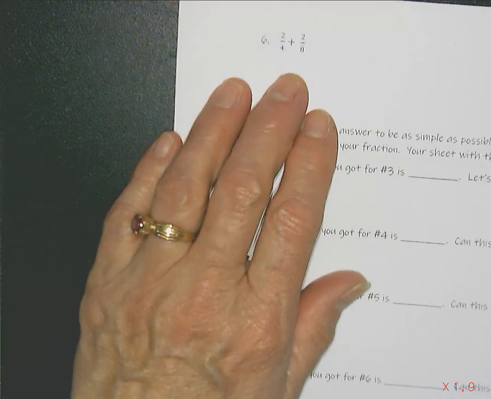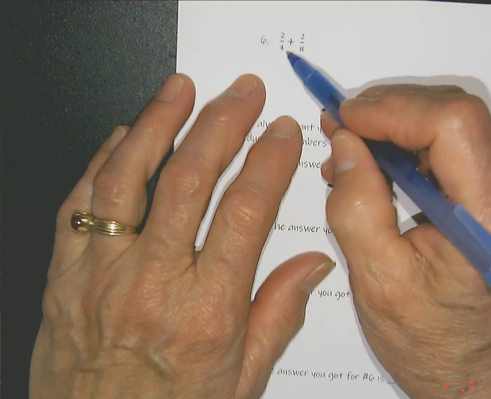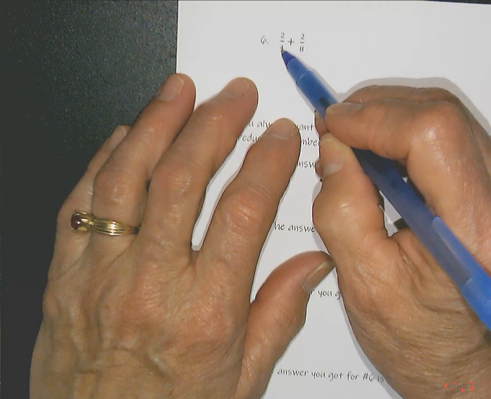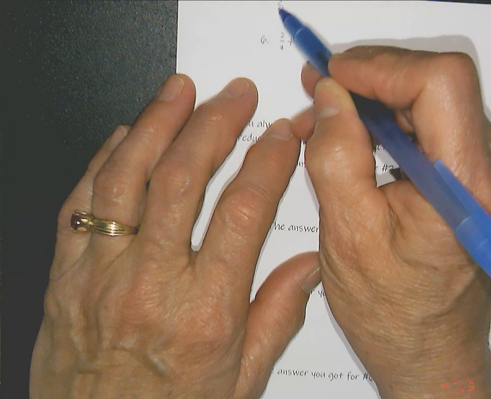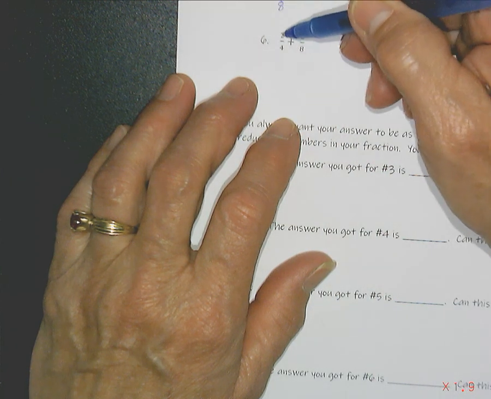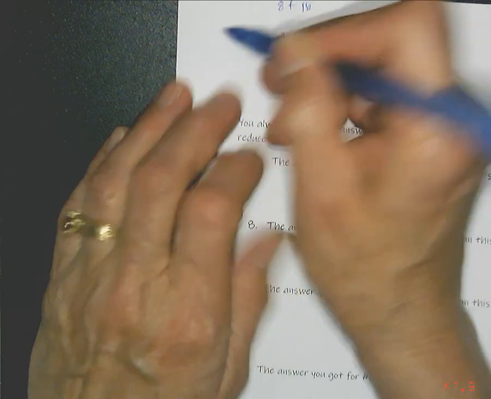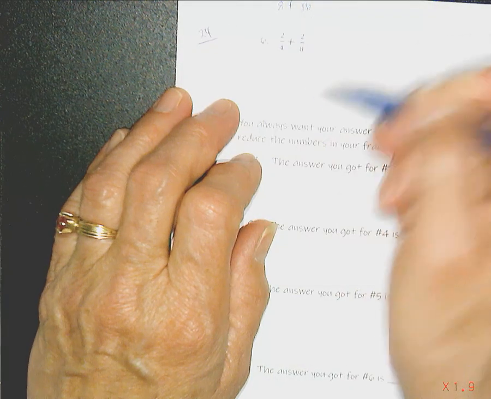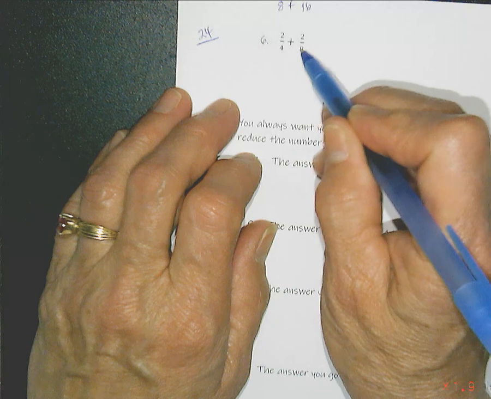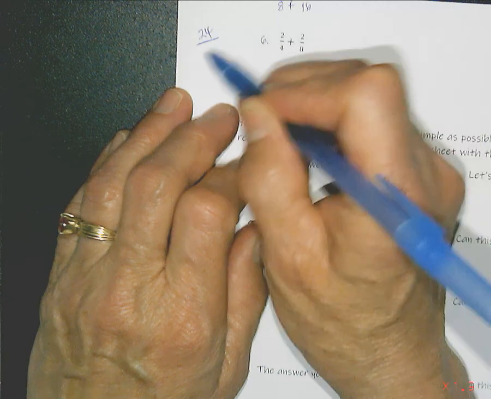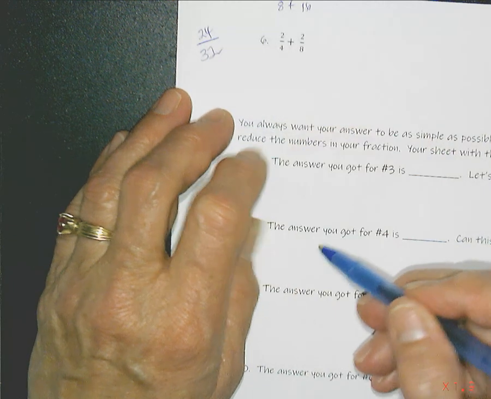Right, here we go, number 6. If you like the butterfly method, you would have multiplied 4 times 2 to get 8, and then 2 times 8 to get 16. And when you add those together, you get 24. And then on the bottom, you'd multiply 4 times 8 to get 32.